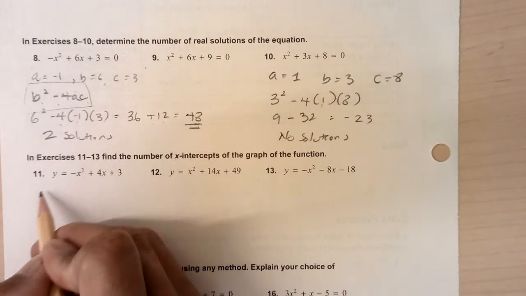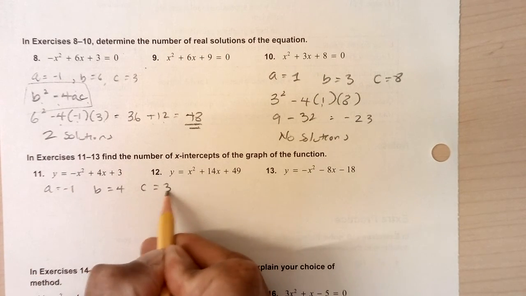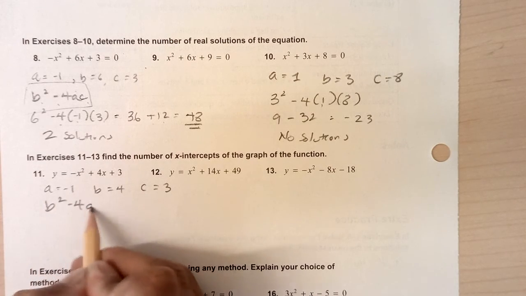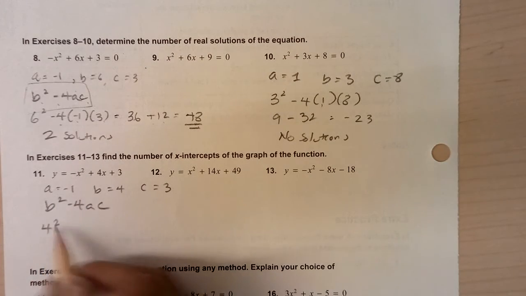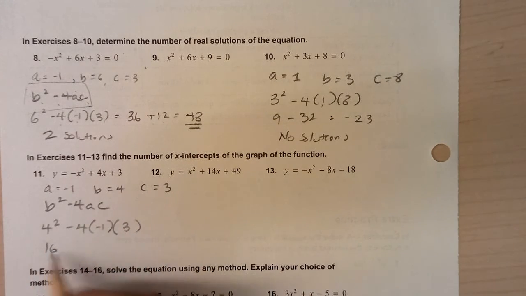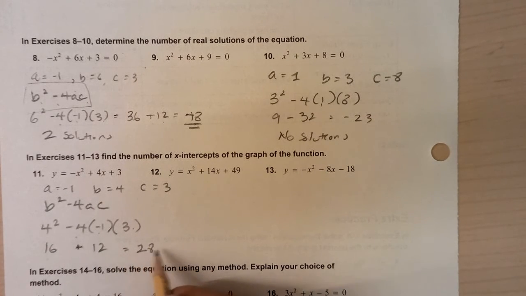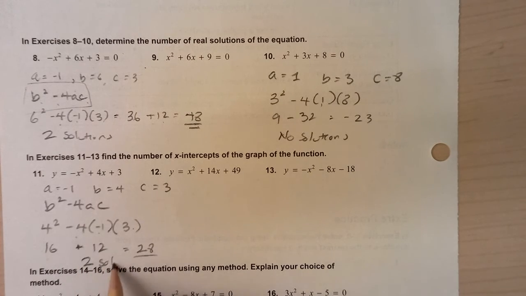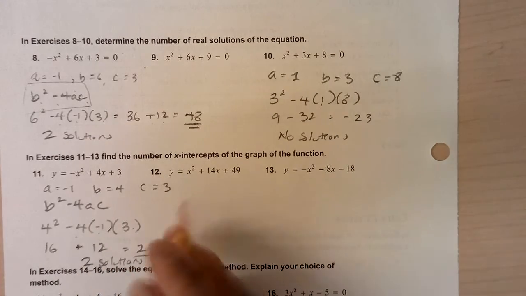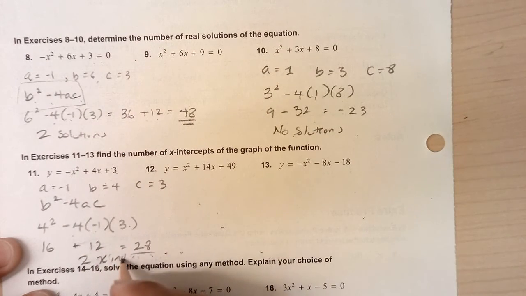So we still want to figure out a, b, and c. a is -1, b is 4, and then c is 3. And we could just evaluate the discriminant, b squared minus 4ac. So it's 4 squared minus 4 times -1 times 3. 4 squared is 16. -4 times -1 is +4. And then times 3 is +12. 16 plus 12 is 28. Since this is positive, then there would be 2 solutions, which also means 2 x-intercepts. I should actually write: since there's 2 solutions, there would be 2 x-intercepts.